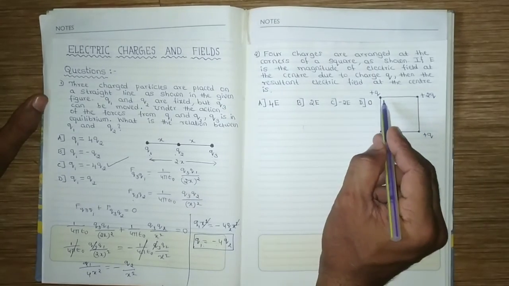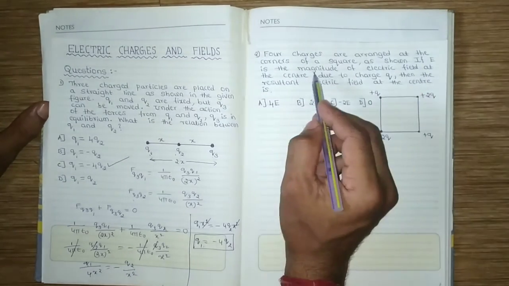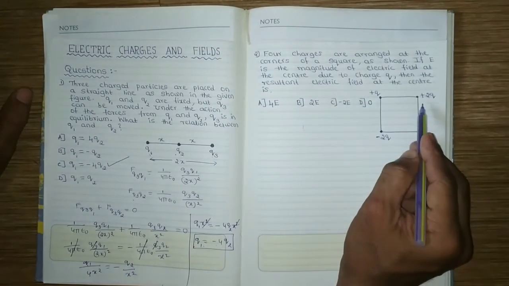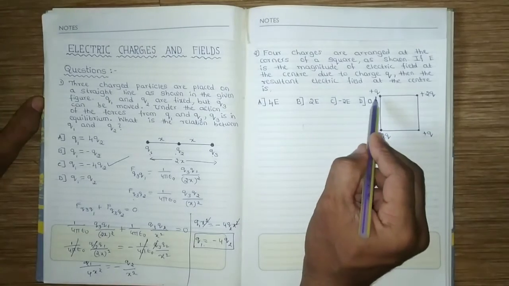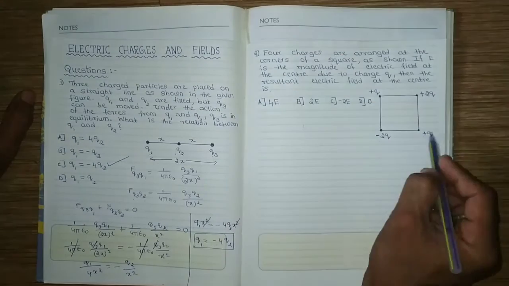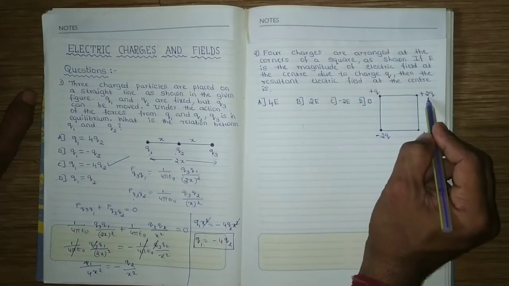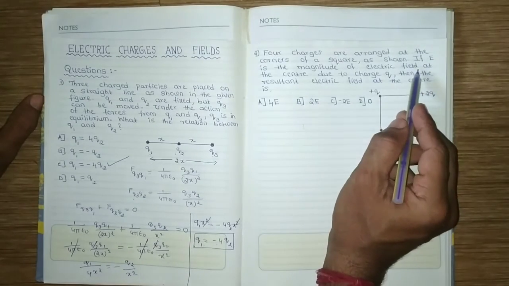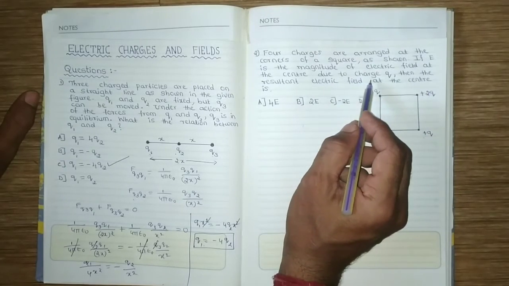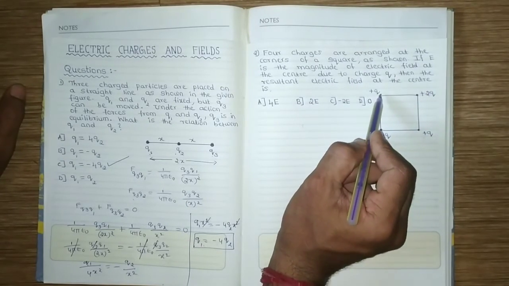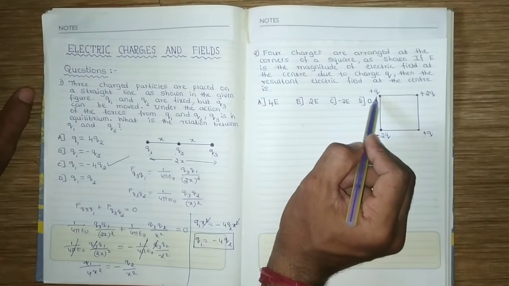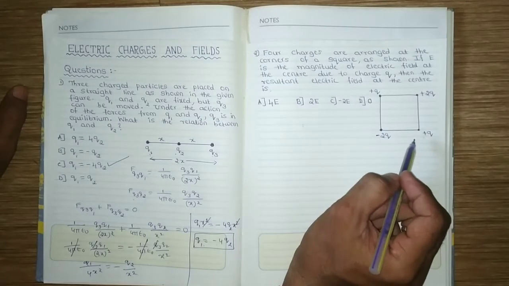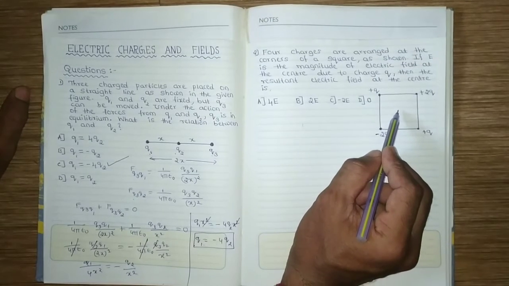In this question, 4 charges are arranged at the corners of a square. One charge is plus Q, another is minus 2Q, another is plus Q, and another one is plus 2Q. It is given that E is the magnitude of electric field at the center due to charge Q. There are 2 charges of the same magnitude, Q, and due to these 2 charges, electric field is acting at the center of this square.